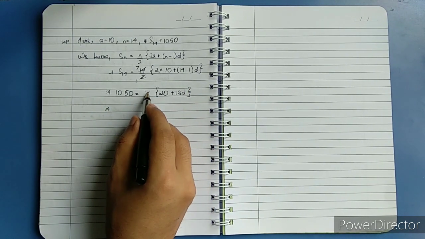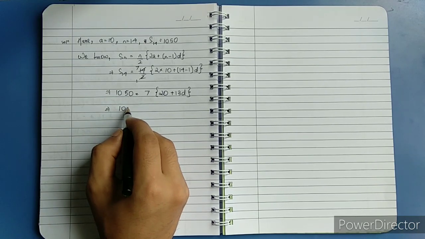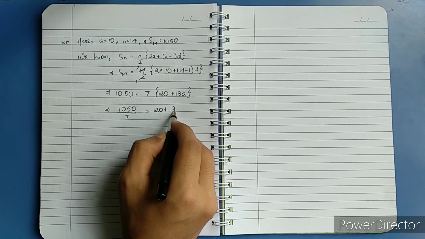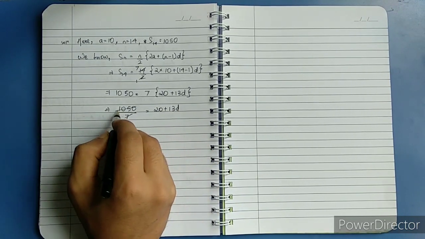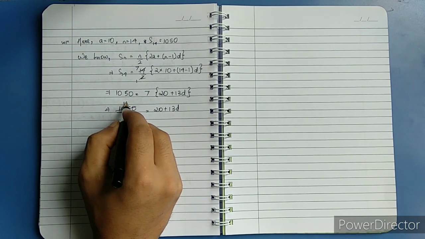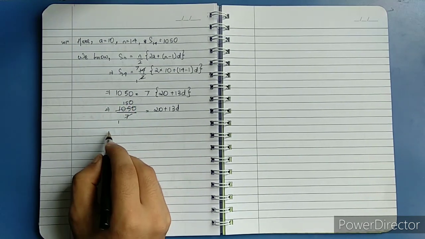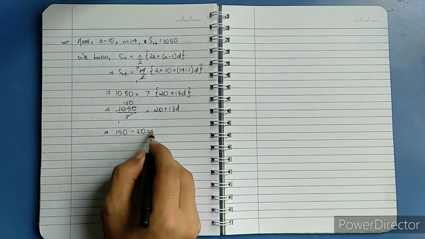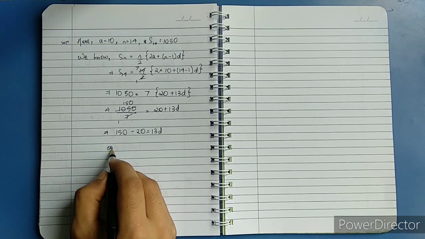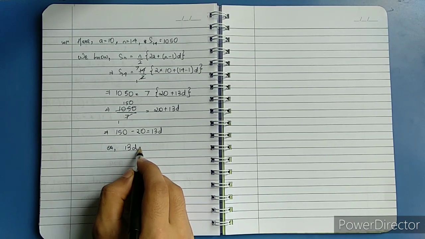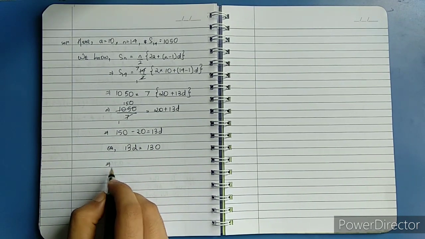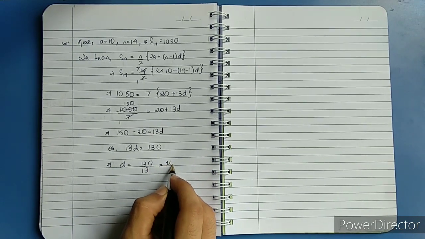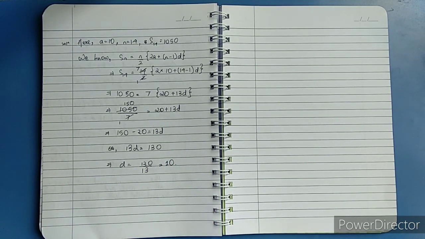This implies, I think this will cancel out, so 1050 by 7 equals 20 plus 13d. 7 ones are 7, 7 fives are 35, and 0. So 150, 20 comes this side, minus 20 equals 13d, or 13d equals 130, which implies d equals 130 by 13, that is equal to 10. So the common difference we got is 10.